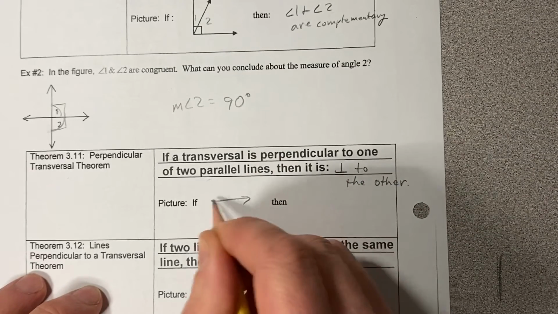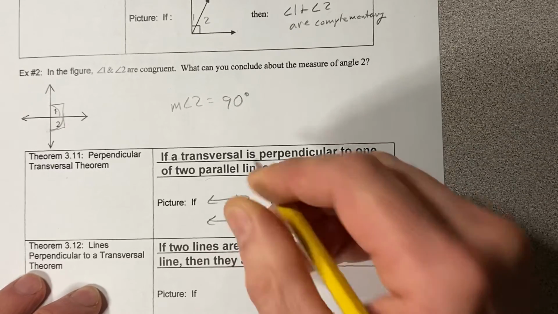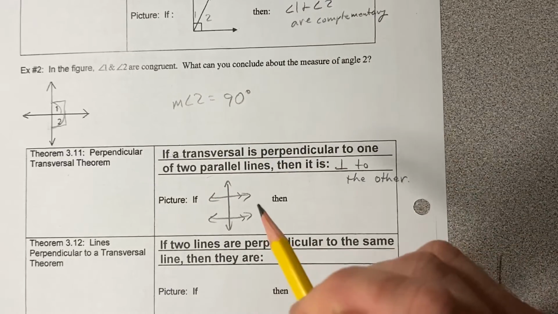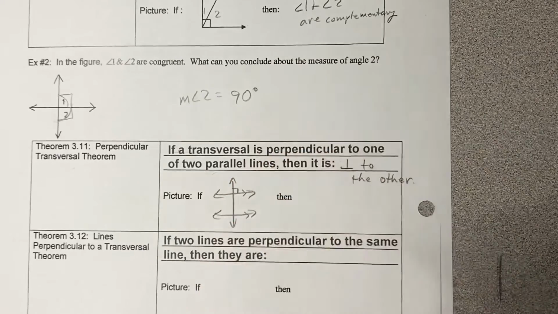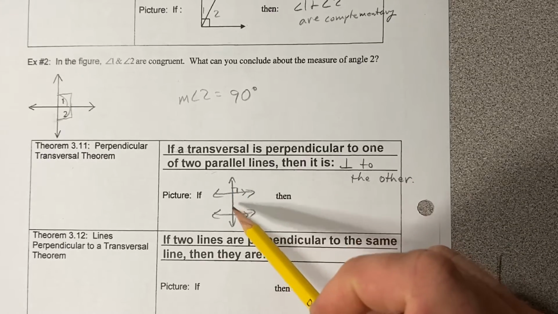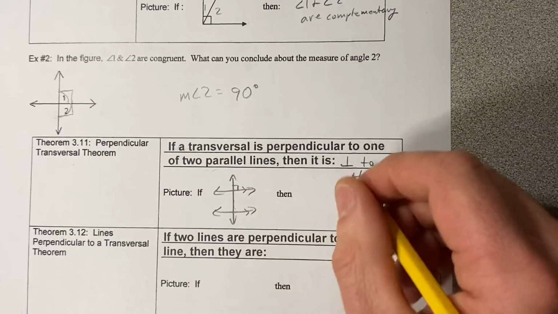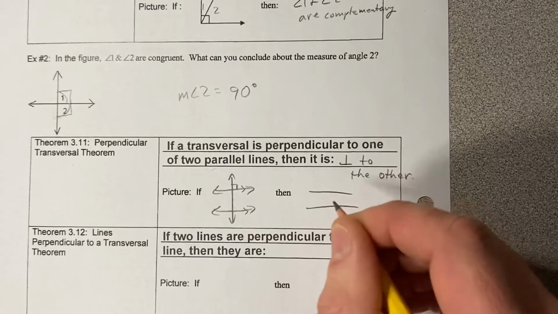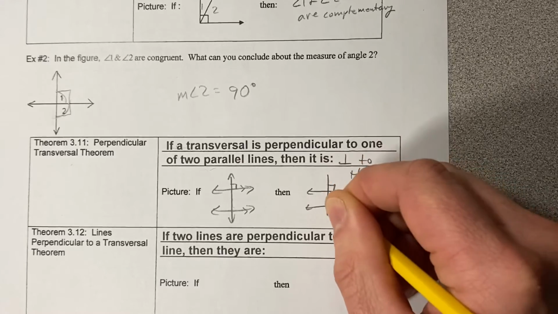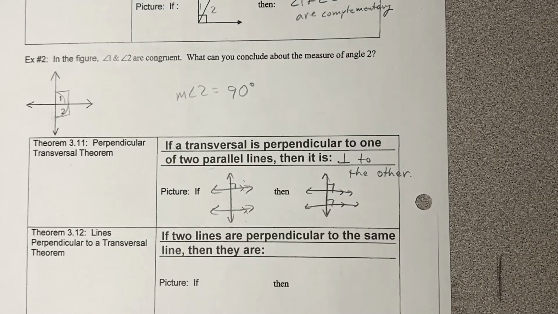If you've got two lines and you want to say they're parallel, you can put an extra set of arrows on there. And then you've got this transversal, and you know that the transversal is perpendicular to one of them. Well, essentially by the corresponding angles postulate, you're going to know that this angle here is a 90-degree angle as well. So that's kind of a justification of it. But once you know one of them, if they're parallel, you're going to know the other.